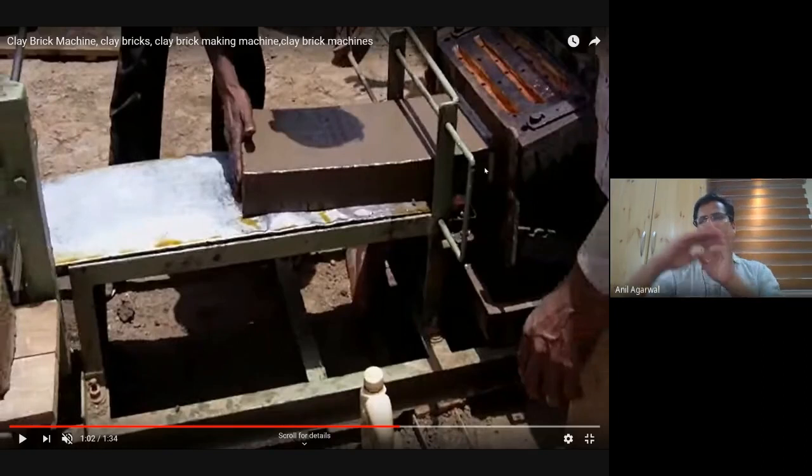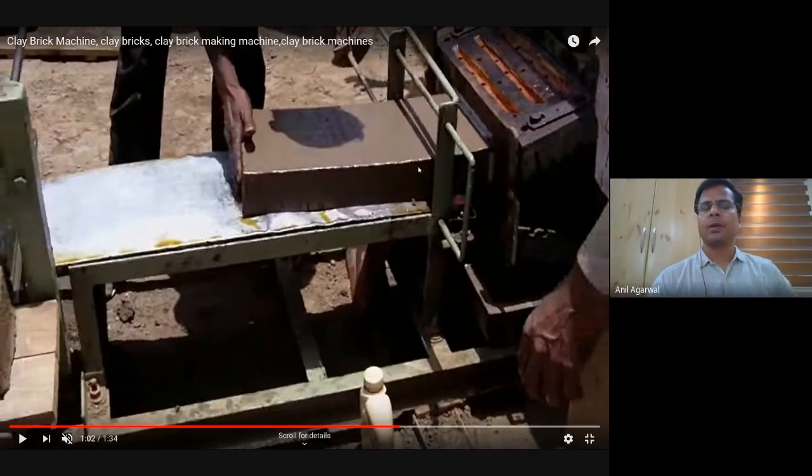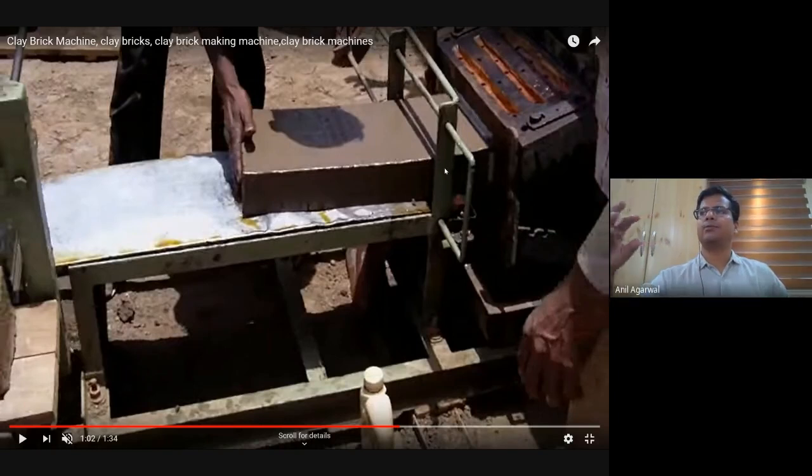Okay, so it basically takes the shape of the die. In this kind of a system, it is very easy to provide a core. In this die itself, you may have a small blockage in the middle. If you had a blockage in the middle, that's where you will get a core.